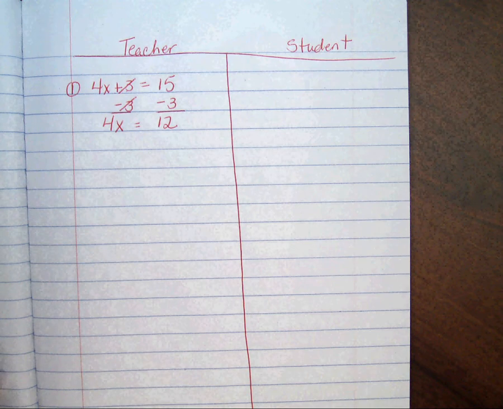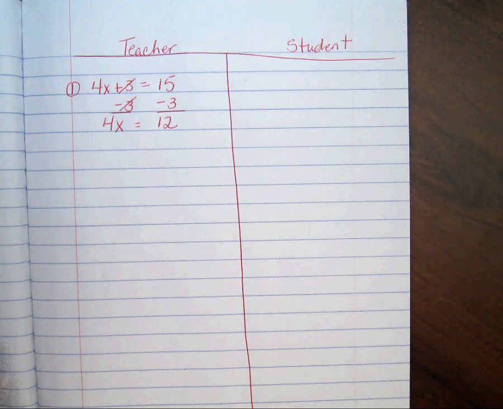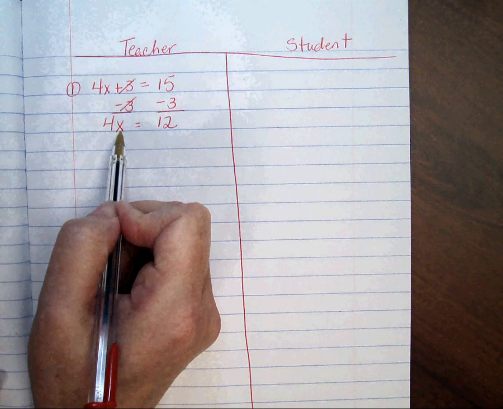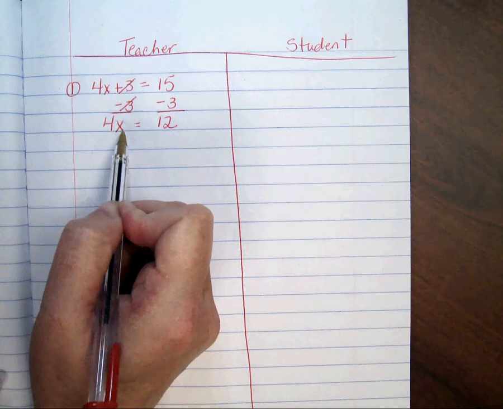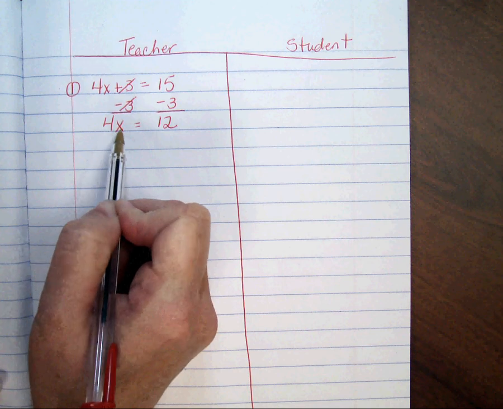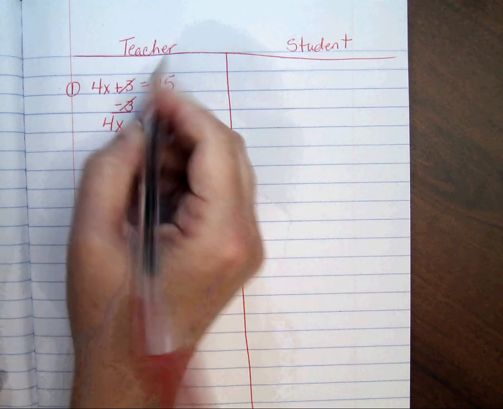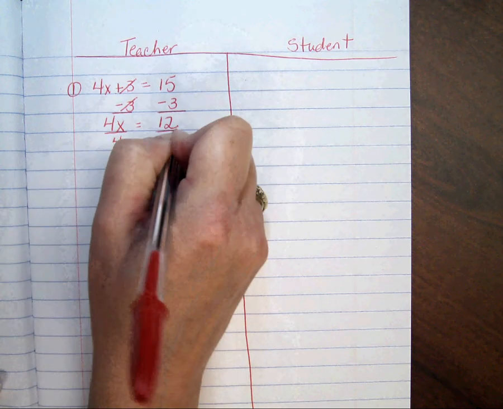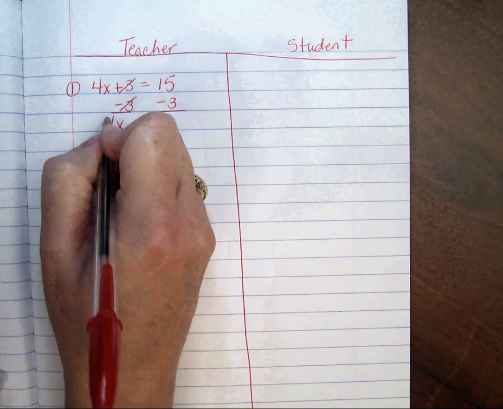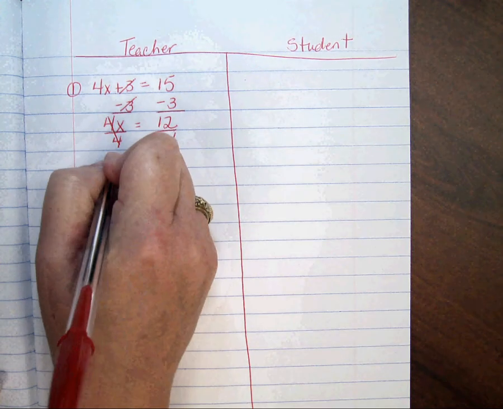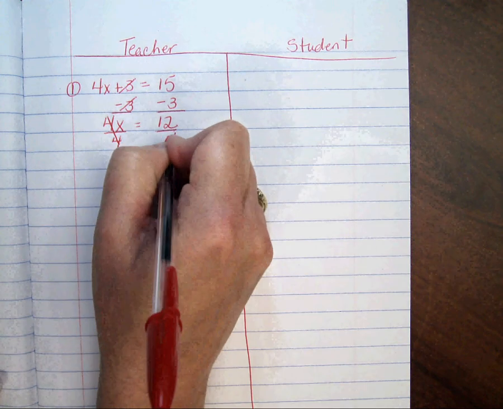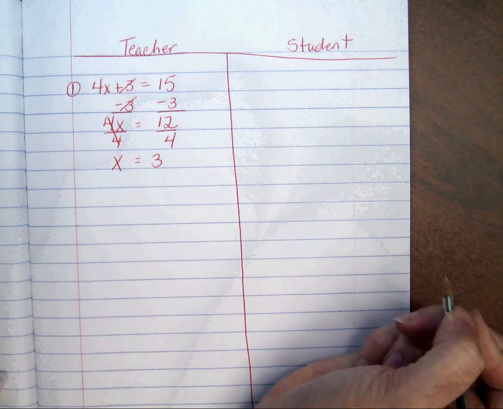I'm still not done. There's a second step, because remember, I'm trying to get x by himself. Right now, x is attached to that 4, and I need to get rid of that 4. The opposite of multiplying by 4 is dividing by 4 on both sides. When I do that, 4 divided by 4 cancels out, leaving me with x, and 12 divided by 4 is 3. Okay?